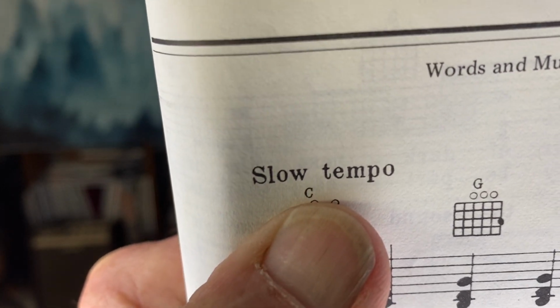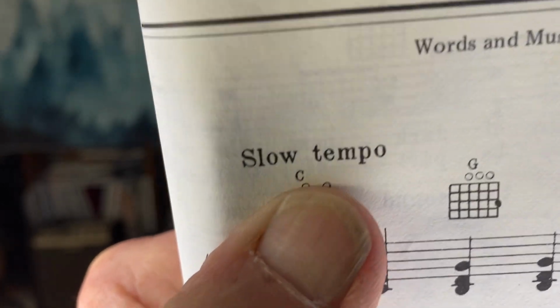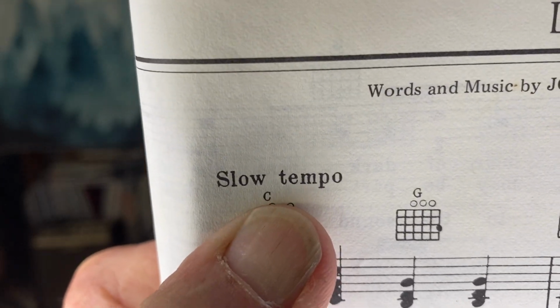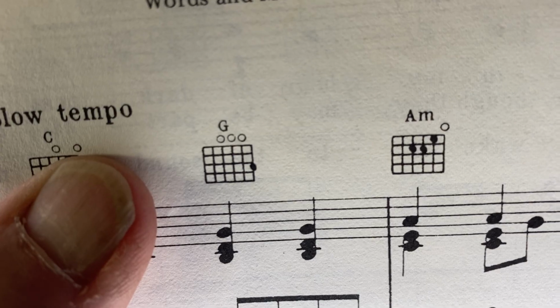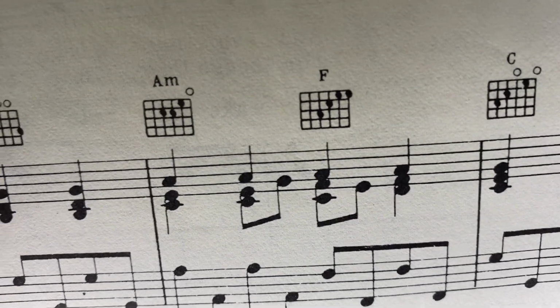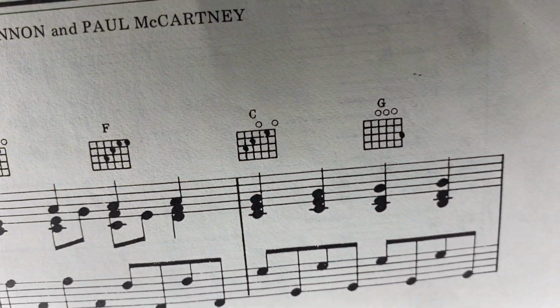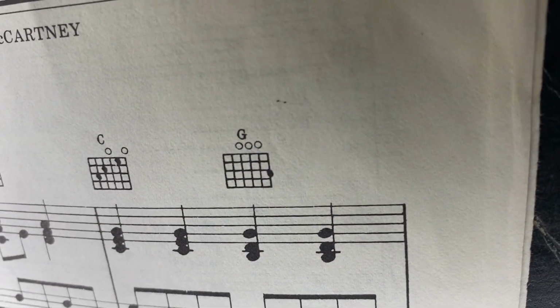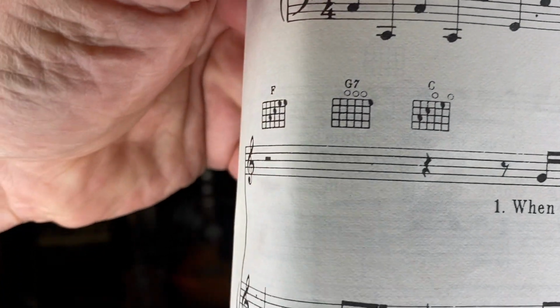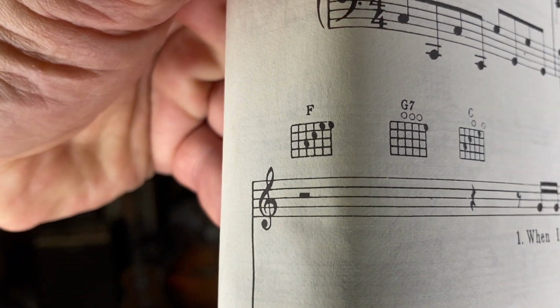So for starters, we're just going to do a real simple analysis looking at only the letter names of the chords. So here's the C, that's the 1. There's the G, that's the 5. There's the A minor, that's the 6. The F, that's the 4. The C, that's the 1. The G, that's the 5. The F, that's the 4.